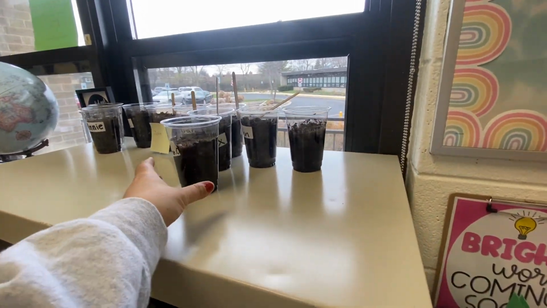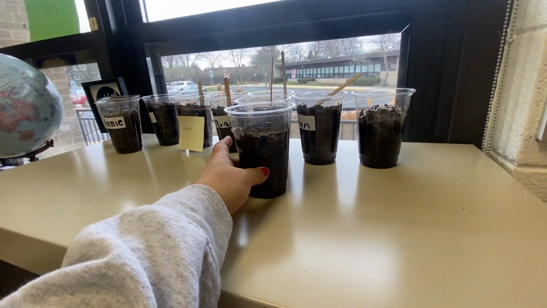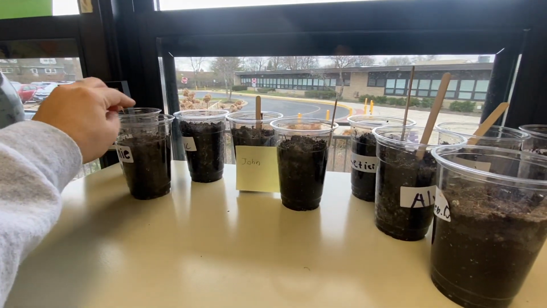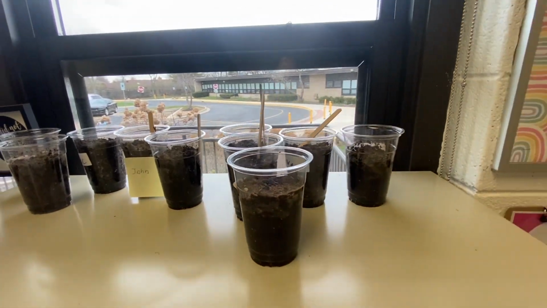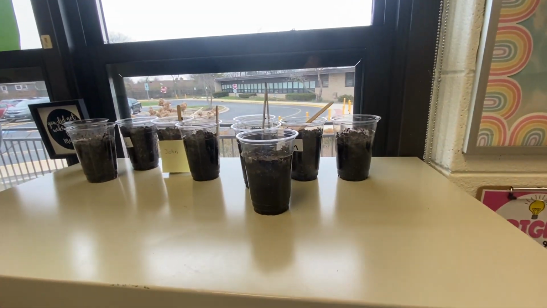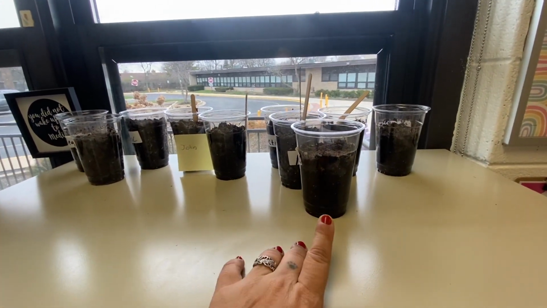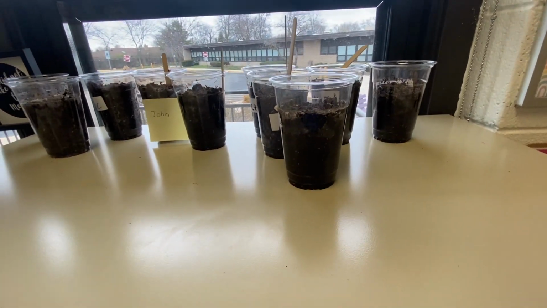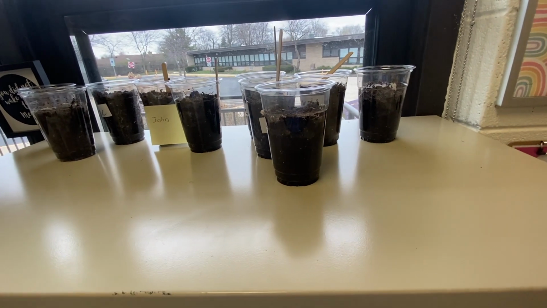So these are the seedlings that they did for the sunflower planting. Some of my students did these. I didn't get a chance to record. There was so much going on. But yeah, this is what we did for the buddies. And these were the seedlings that they did.